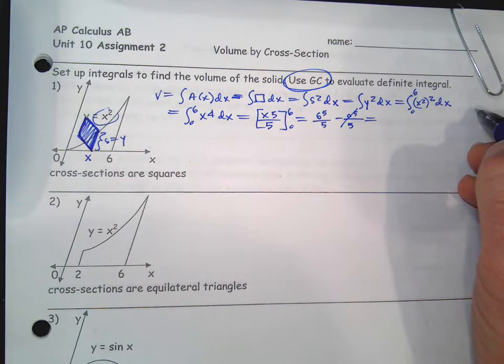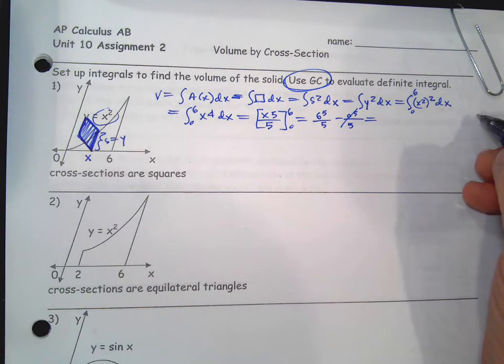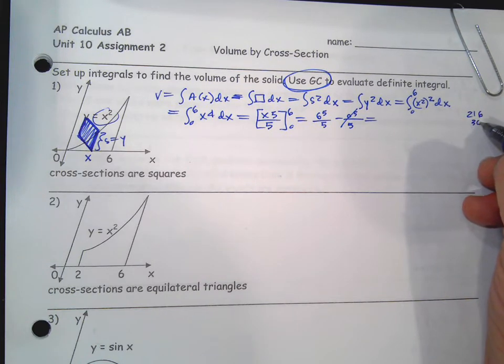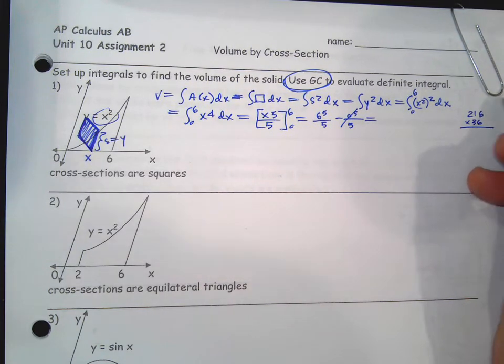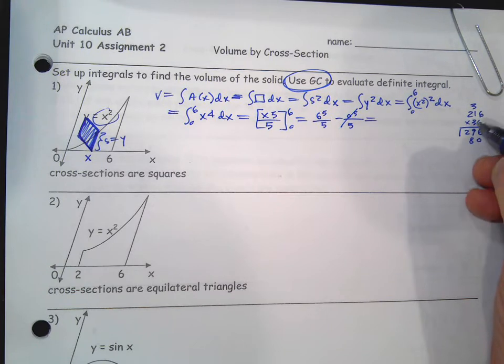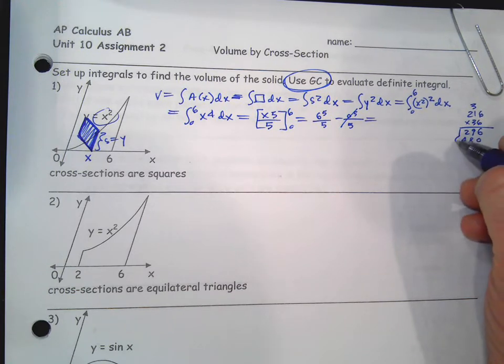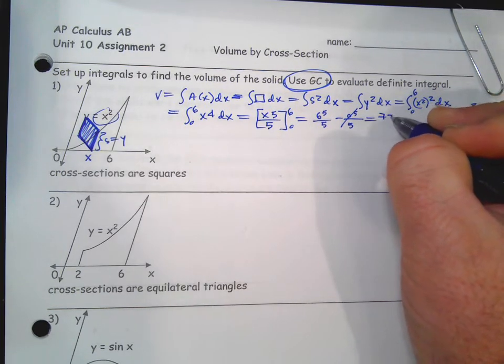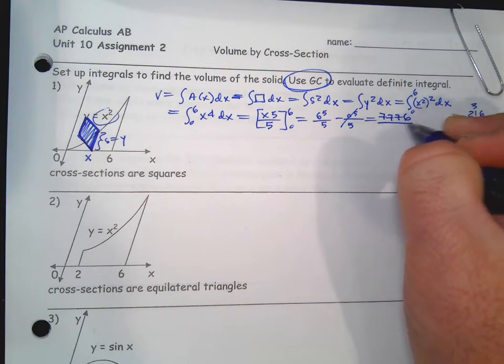So 6 times 6 is 36, times 6 is 216, so it's going to be 36 times 216. So that's 36, carry the 3, 6 is 9, 12, 0, 18, carry the 1, 3 is 4, 6, 6, 17, carry the 1, 6 is 7. 7, 7, 7, 6 over 5.